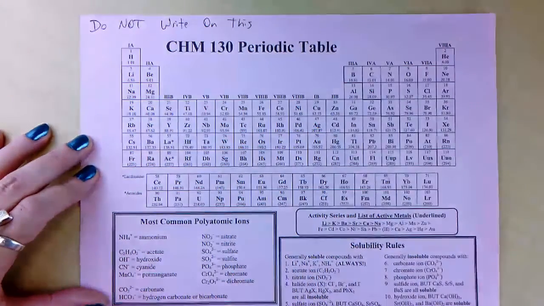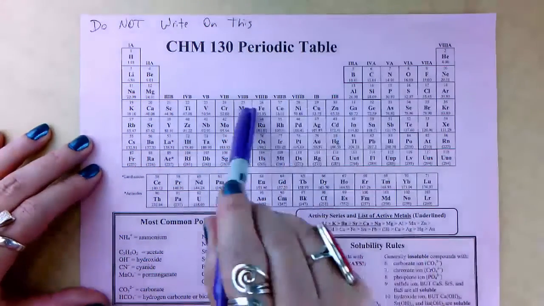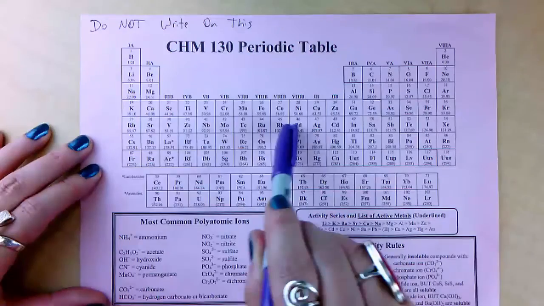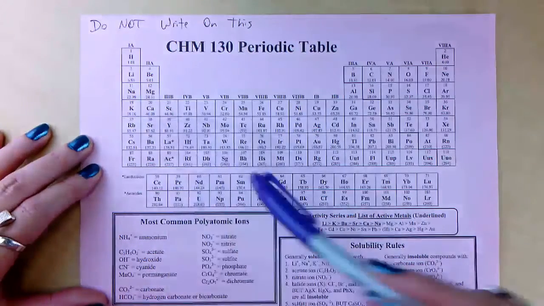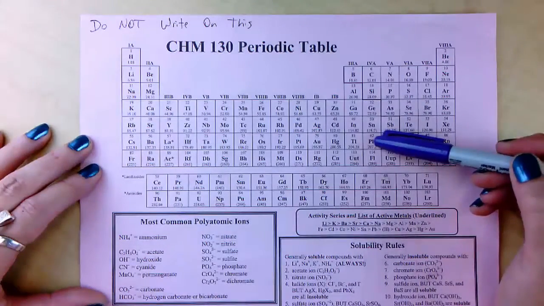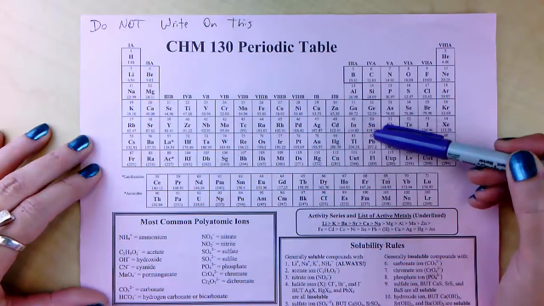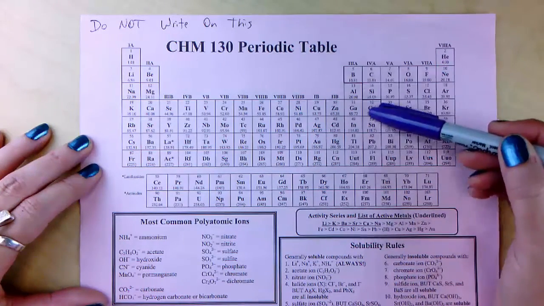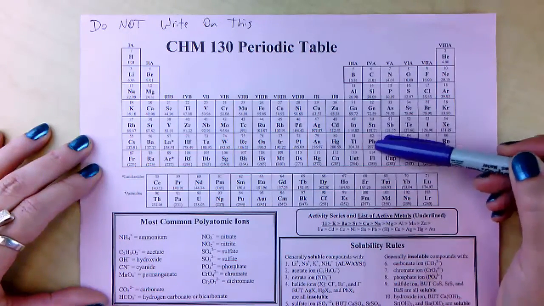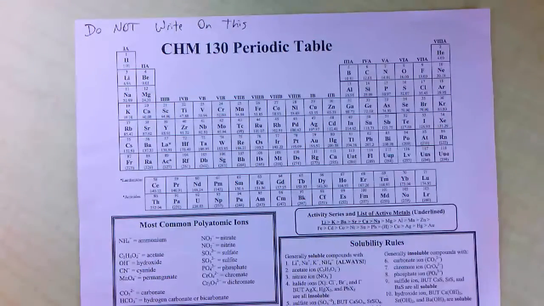That's all we know. The rest of the metals, we do not know. We do not know these. We do not know lead or tin. We don't know them. They're in column 4, the column we don't know. So those are the variables. Everything else that we don't know is variable.